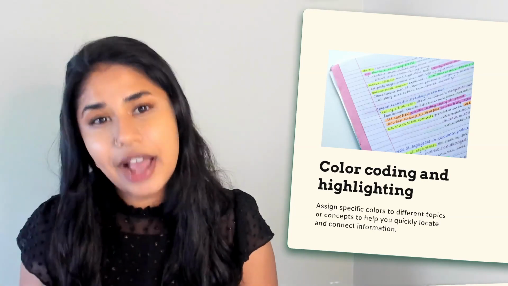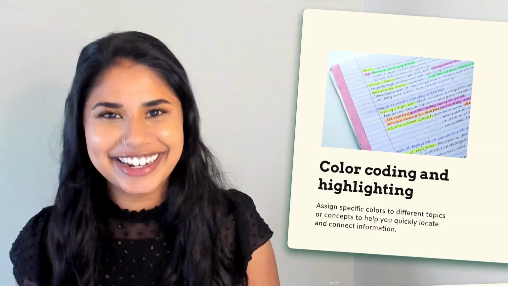The next key study tip is color coding and highlighting. Organize your notes, textbooks, and study materials with color-coded highlighting or sticky notes. Assign specific colors to different topics or concepts to help you quickly locate and connect information. This will help you recall information more easily.